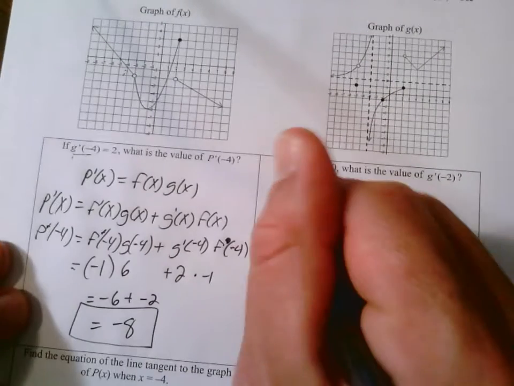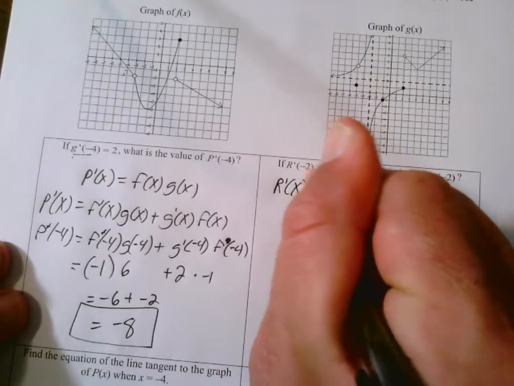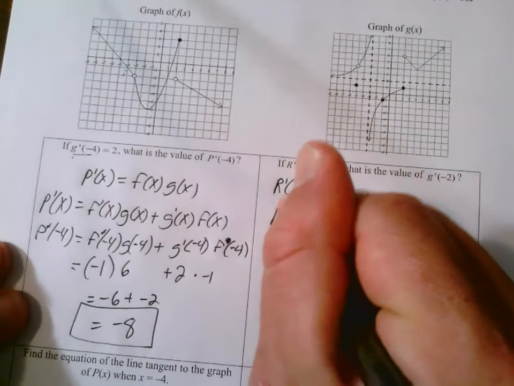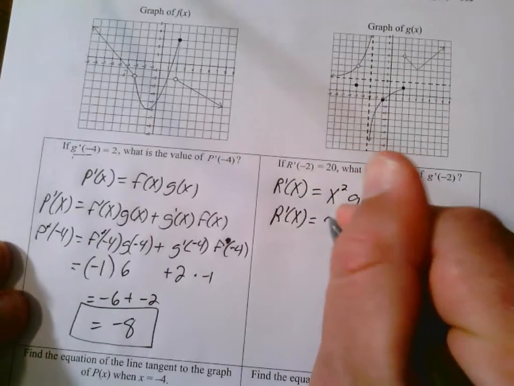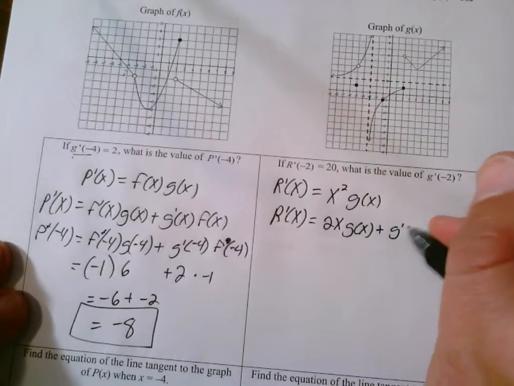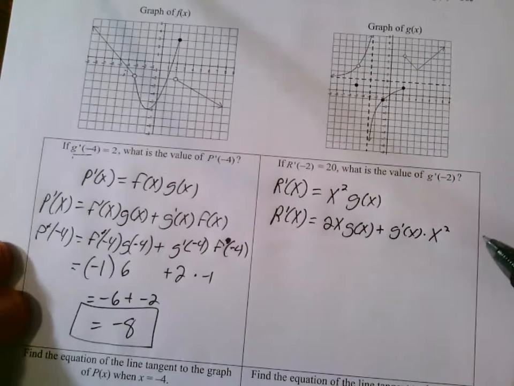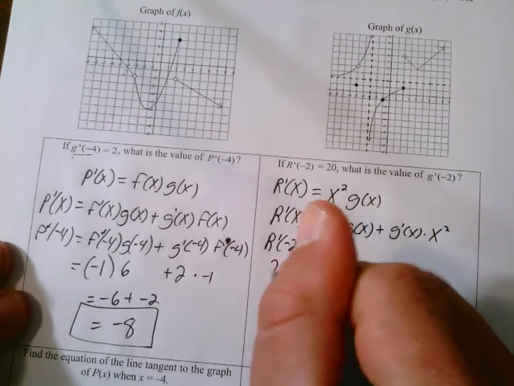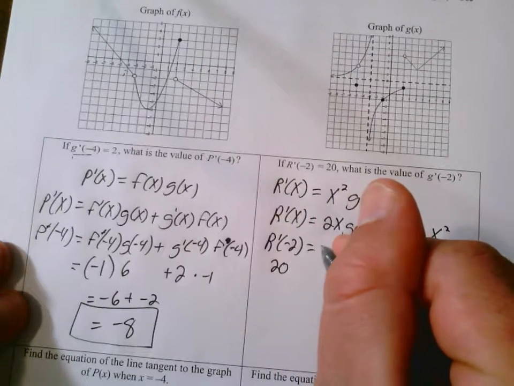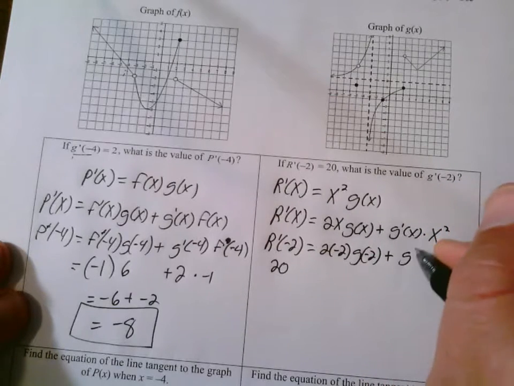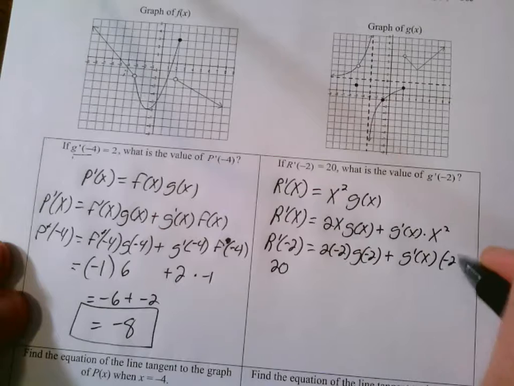So we want to know what r prime of negative 2 is, so the first thing we need to do is find out what r prime is. r equals x squared g of x. So r prime of x will be equal to 2x times g of x plus g prime of x times x squared. And we're looking for negative 2. That equals 20. So 2 times negative 2, g of negative 2 plus g prime of negative 2 squared.